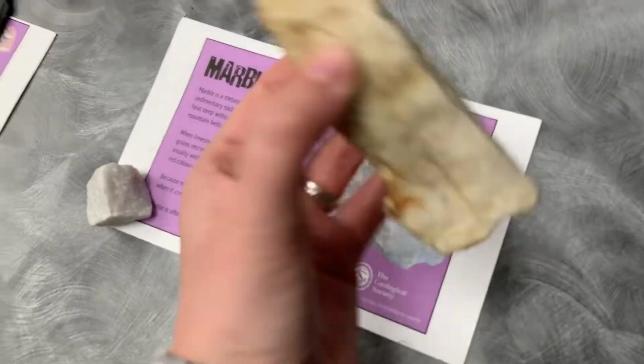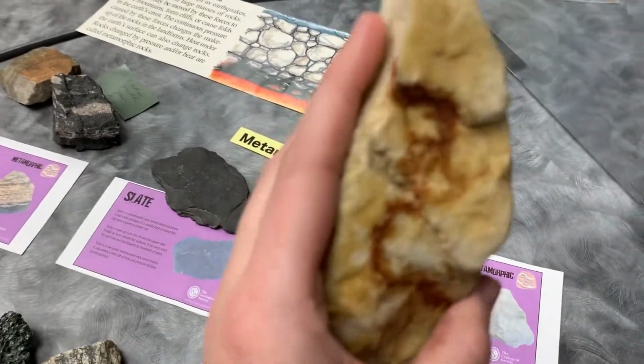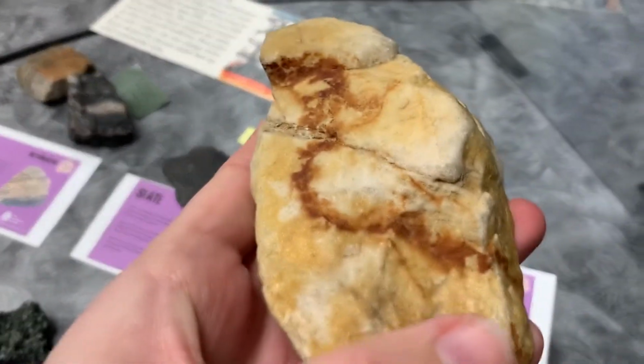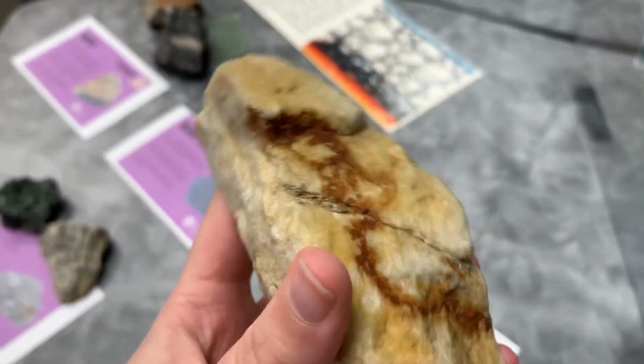So what kind of colors do you see in this piece of marble? What does the texture look like? Okay, it's not very jagged. It's pretty smooth, but it's still got some bumps on it and some cracks as well.